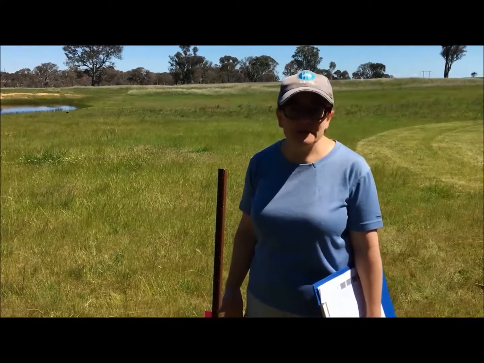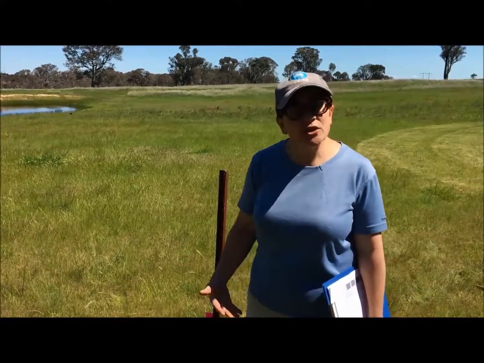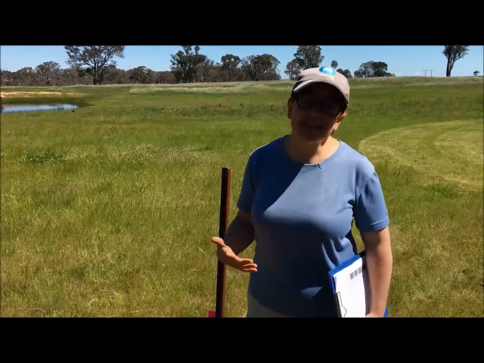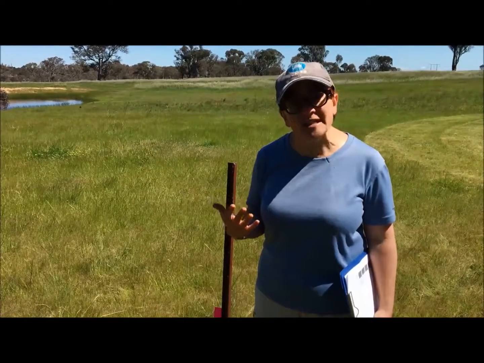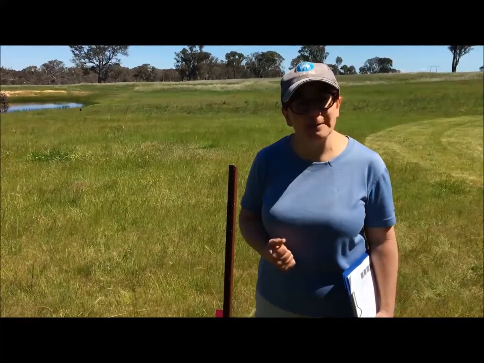Now, you may be accustomed to measuring bare ground. We use NotBareGround because it's actually easier to interpret the numbers. You're looking for an increase in NotBareGround over time.